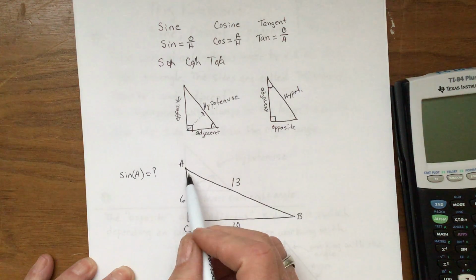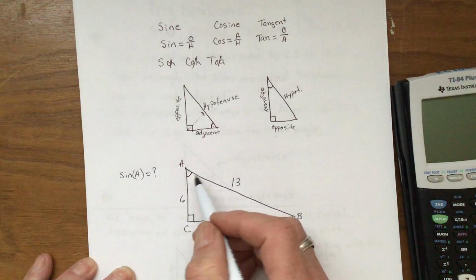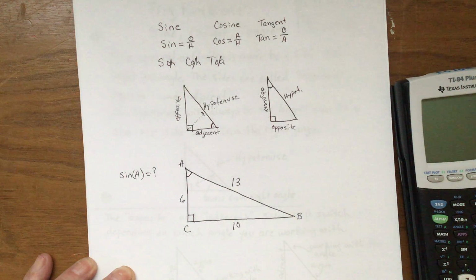First, go find angle A. Here it is. Mark it somehow so you'll know here's the angle that I'm using. Next, go around all three sides of the triangle and write down the names of each side. I just use an abbreviation. I use H for hypotenuse, A for adjacent, O for opposite.